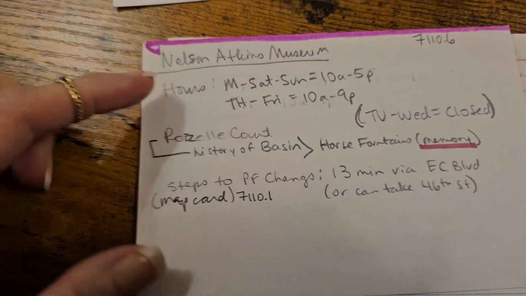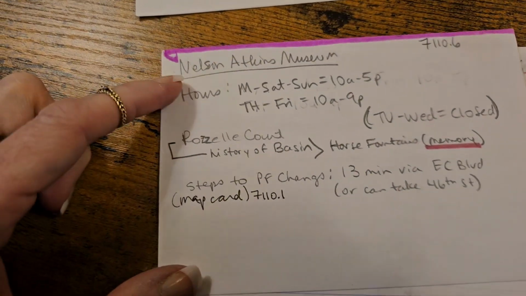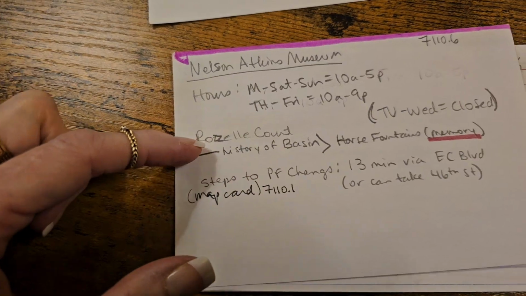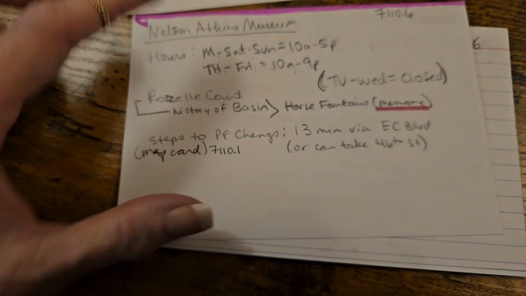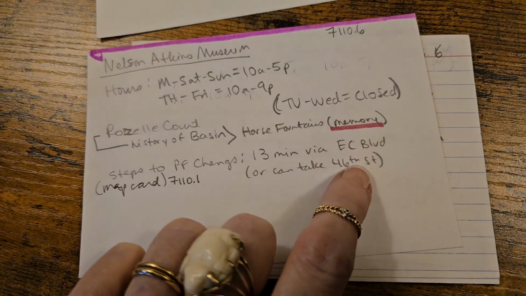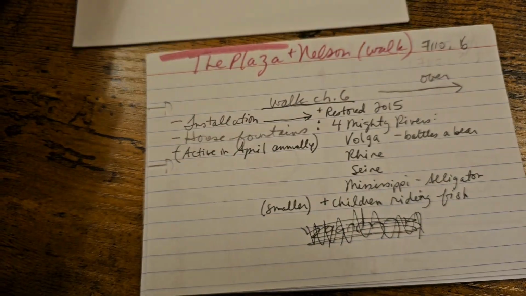Because then what I did is I simply did some research on the Nelson Atkins, the business hours, the name of the cafe that's in there. I made a note that on Tuesday and Wednesday they're closed. It's a 13-minute walk down to the plaza, etc., and so forth.